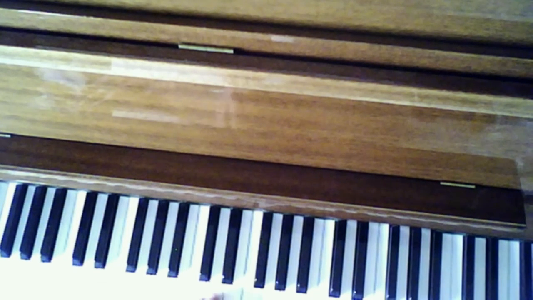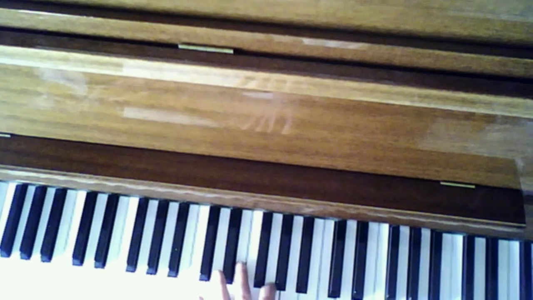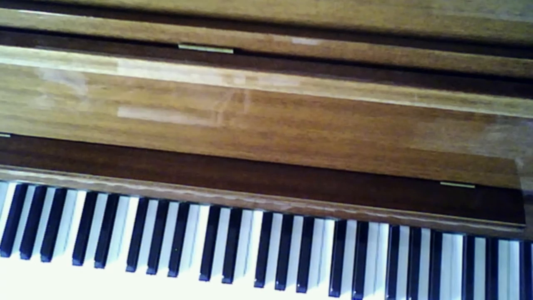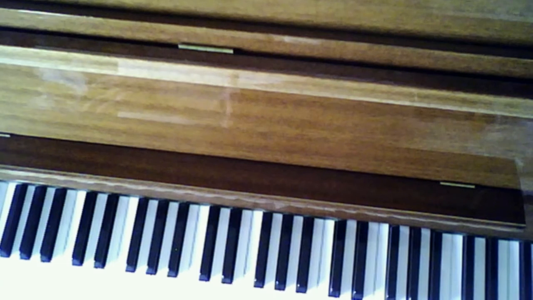The other way, of course, is to think, instead of a scale, think of an arpeggio. La, la, la, la, la, la, la. But just the first two notes of that. La, la. Okay, so practice that. Practice singing C, D, then practice singing C, E. Do that a few times.